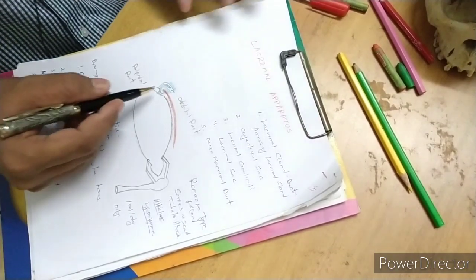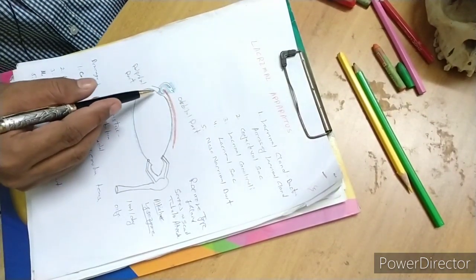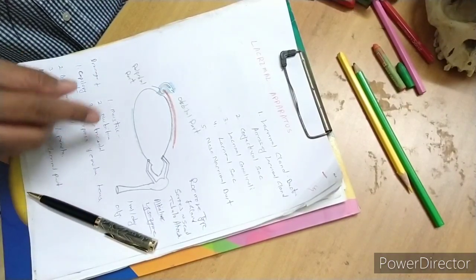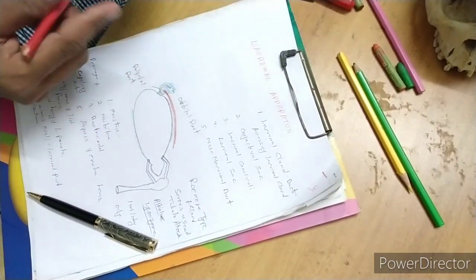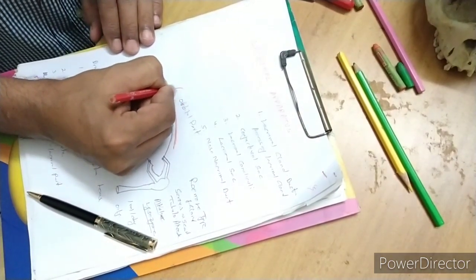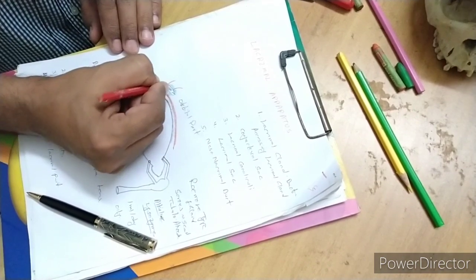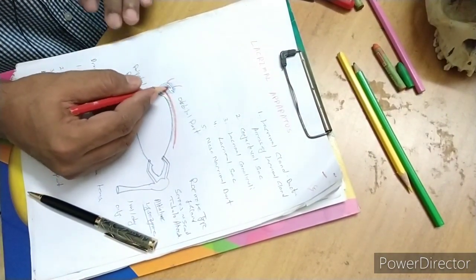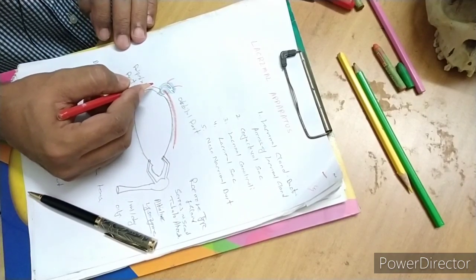Okay. So this is the lacrimal gland, the lacrimal duct and the lacrimal fluid here. Now if you see the arterial supply of this lacrimal gland, the arterial supply comes from the lacrimal artery, which comes from the ophthalmic artery and supplies the lacrimal gland here. And then the nerve supply.